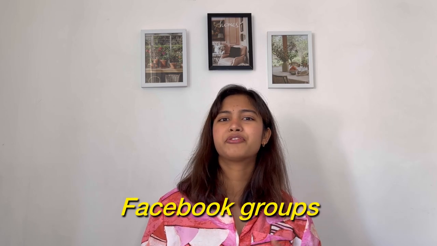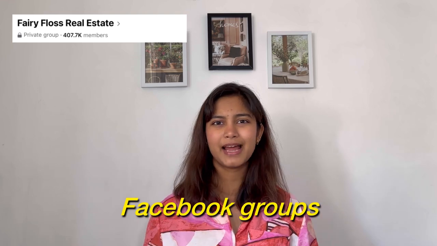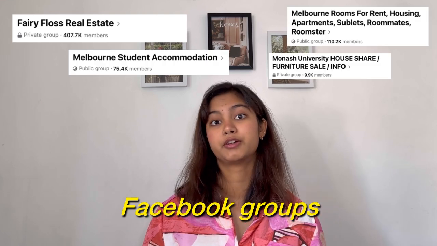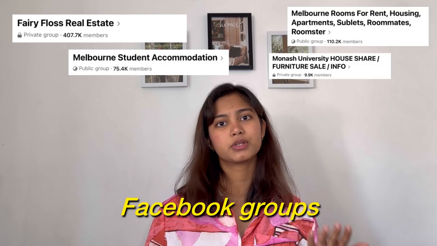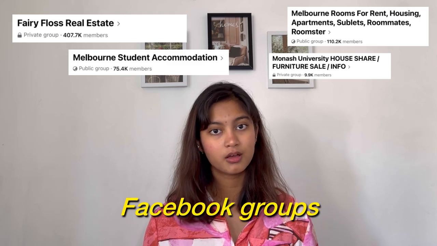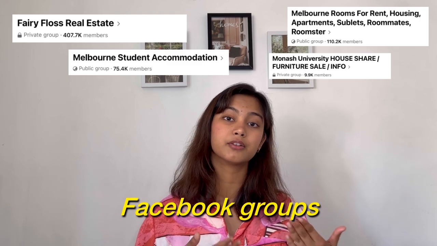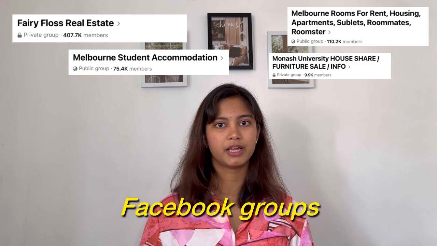There are also a few Facebook groups like Ferry Floss or Ferry Flats, a few international student groups in Victoria, and a lot of those types of groups where people share their houses that are on rent or up for lease. So you should keep an eye out on these two options and find your housemates, or directly find a house which is already looking for a person for one single room which is vacant.